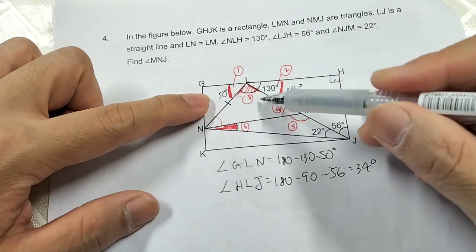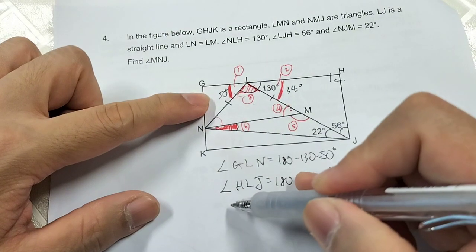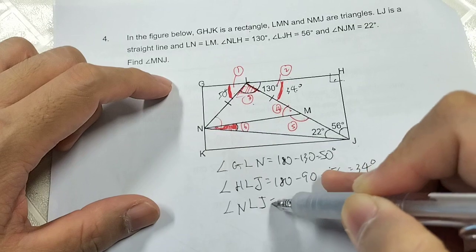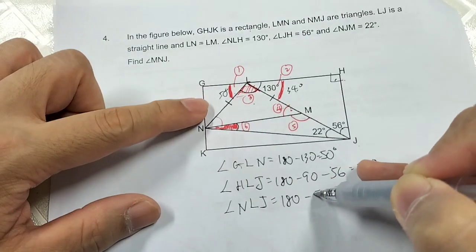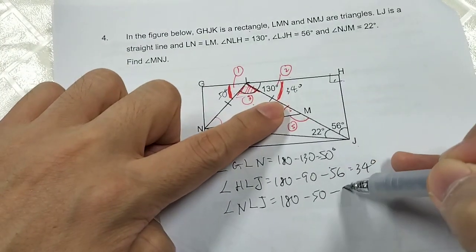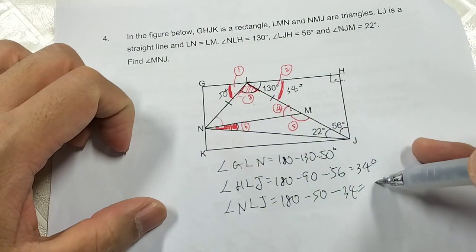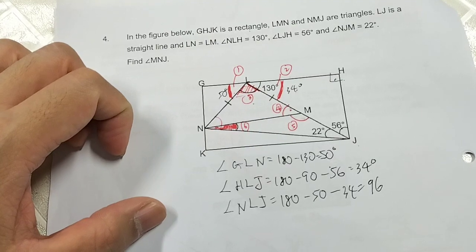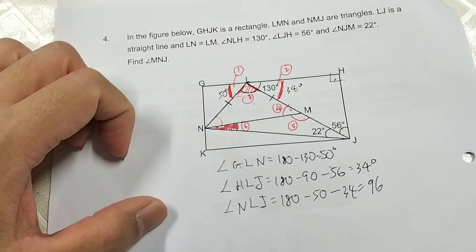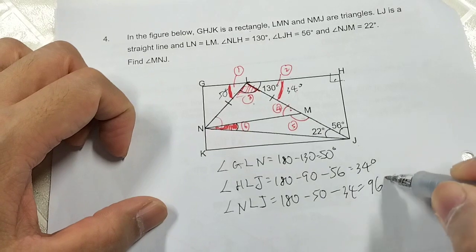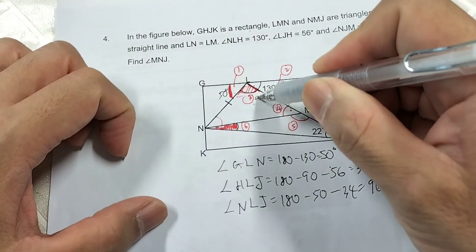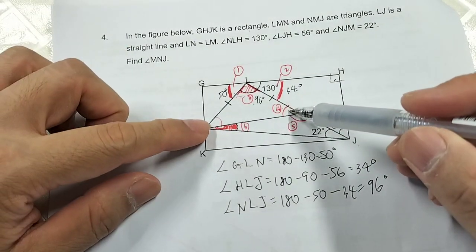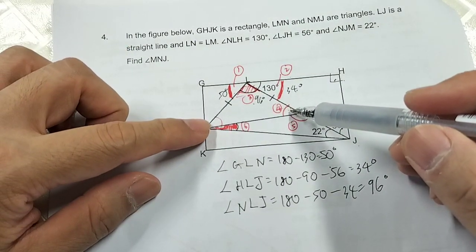Now that I have these two, I can do step 3. I use angles on a straight line. Angle NLJ is 180 minus 50 minus 34, and I will have 96. Let me just double check. 180 minus 50 minus 34. Yes, I have 96 degrees. Now I can find the pair of angles in the isosceles triangle.